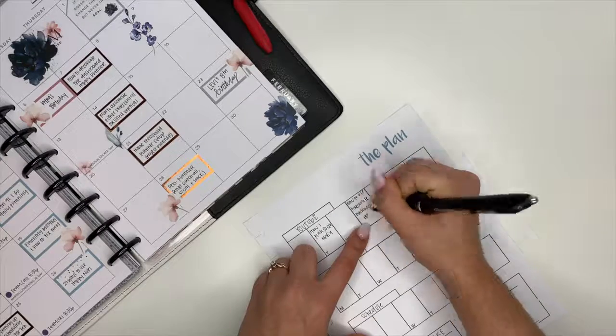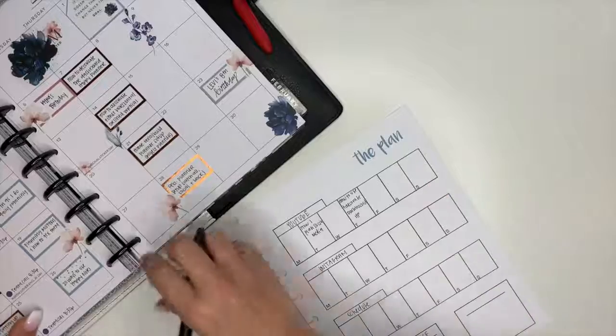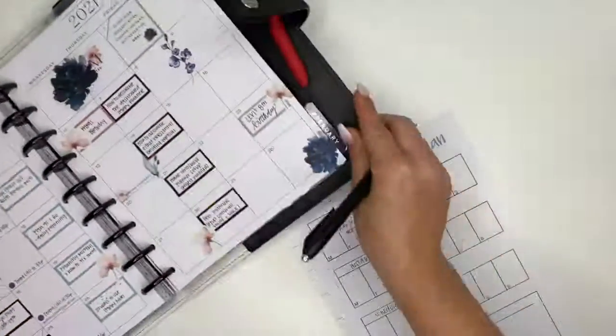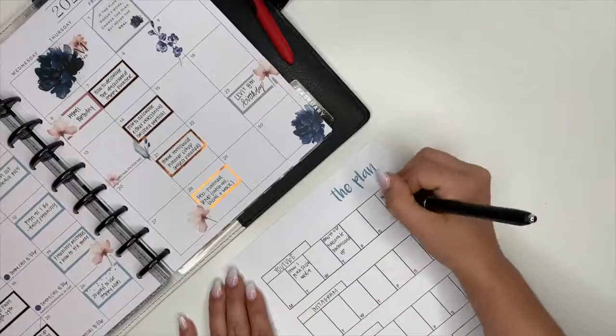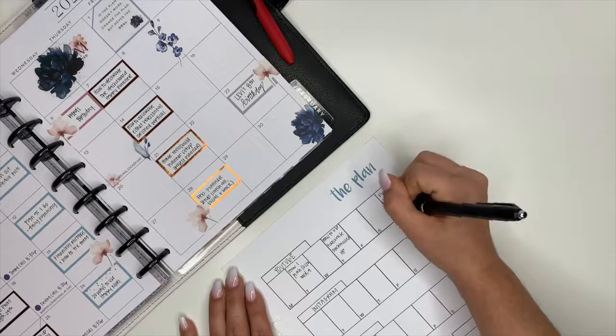I'm going to put HP. HP means Happy Planner. And then on Sunday, which will be the 10th, I have a Plan With Me video, and this is going to be a Plan With Me social media. So I will write out PWM, which means Plan With Me, and I'm going to put social media.